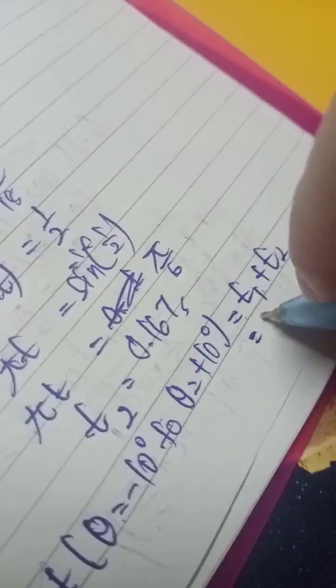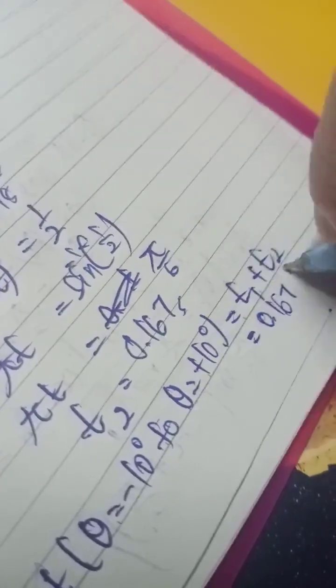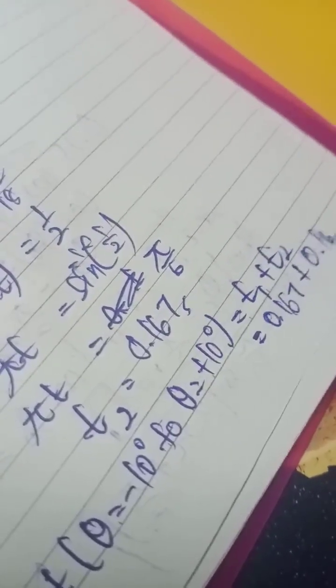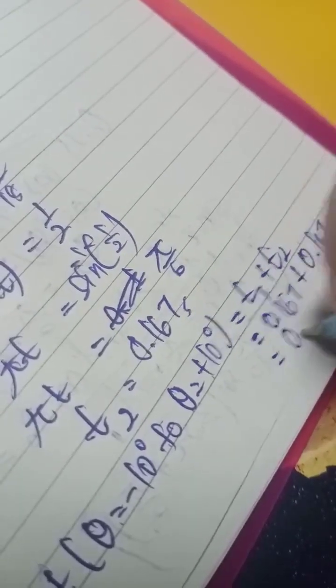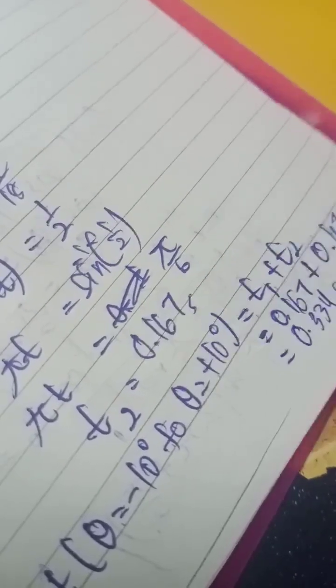We add up the two times, right? t1 is equal to 0.167 and t2 is equal to 0.167, so we get that t is equal to 0.334 seconds.